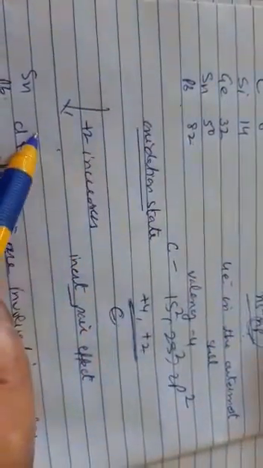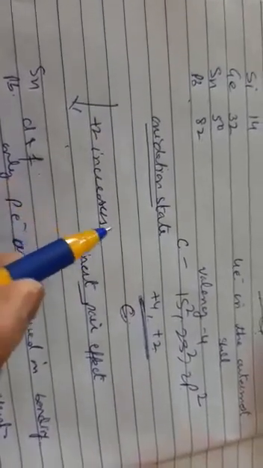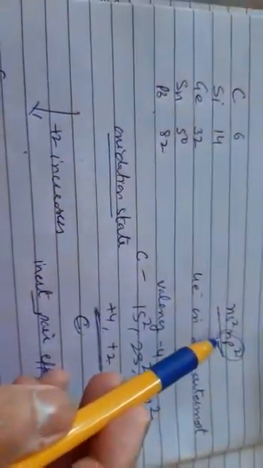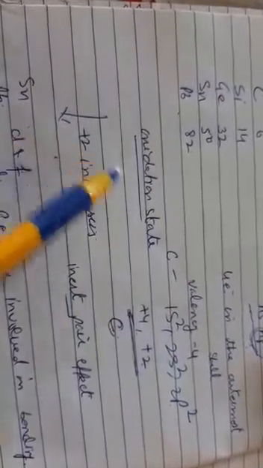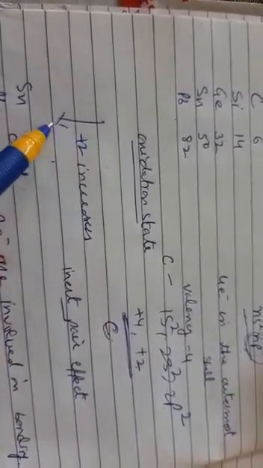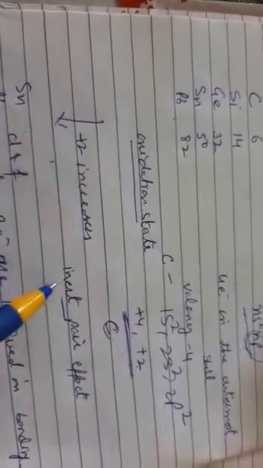But as we move down the group, in the case of tin and lead, d and f orbitals are present, and only the electrons in the p orbital are involved in bond formation. That's why their oxidation state is plus 2, and its stability increases as we move down the group. Plus 4 and plus 2 are the two oxidation states of group 14 elements, but the stability of plus 4 decreases down the group and the stability of the plus 2 oxidation state increases down the group due to the inert pair effect.